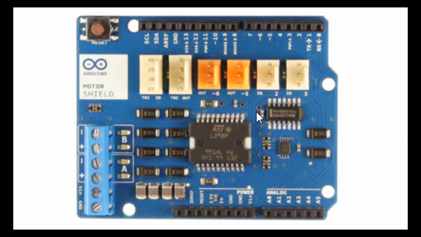This shield is based on the L298, which is a dual full bridge driver designed to drive inductive loads such as relays, solenoids, DC and stepping motors. It lets you drive 2 DC motors with your Arduino board, controlling the speed and direction of each one independently. You can also measure each motor's current absorption, among other features.